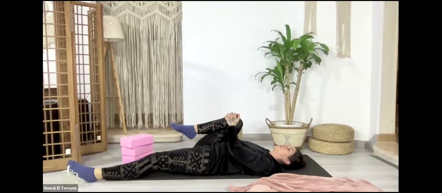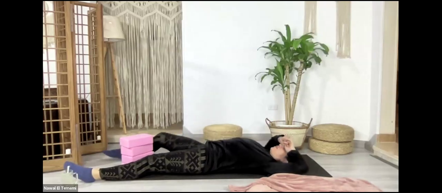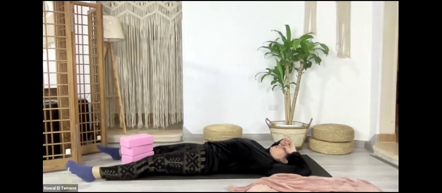And then just holding, resting this way. Both legs along the floor, and then just rotating the feet in and out.